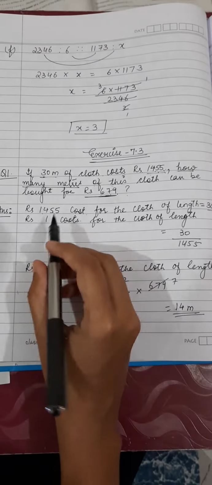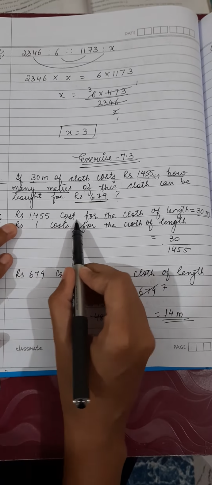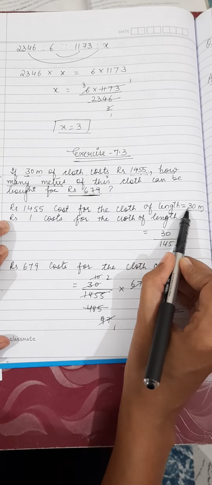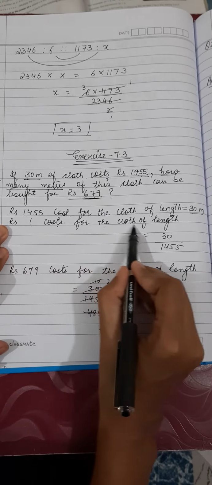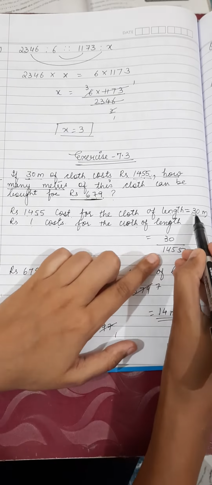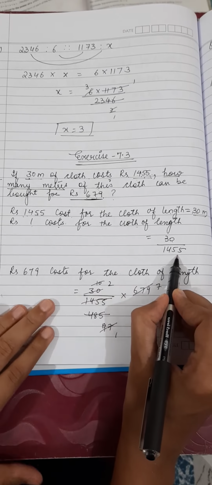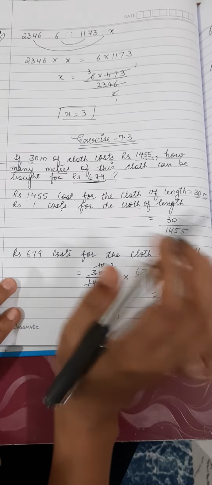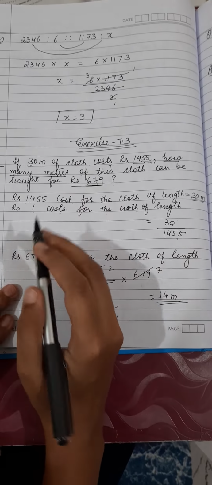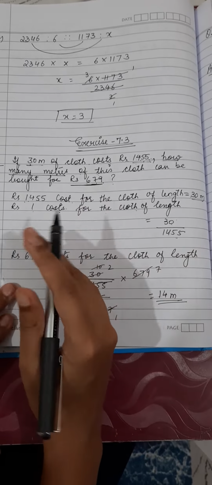Okay, the same thing we are going to use in this question now. Rupees 1455 cost for the length of 30 meters. Rupee 1 cost for the cloth of length how much? This 30 will remain as it is, 1455 will come down in the divide, right? So now we have to find for 679, that is we have to find for more, and you have to find the length.